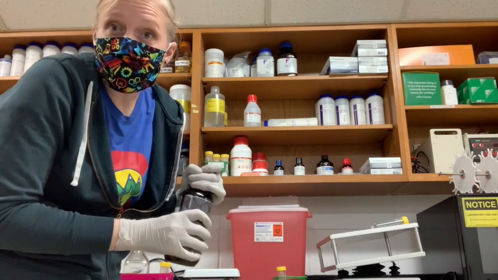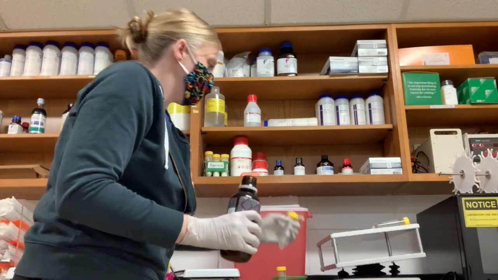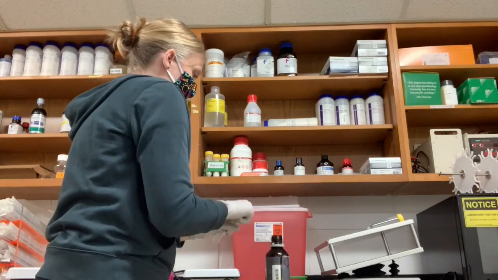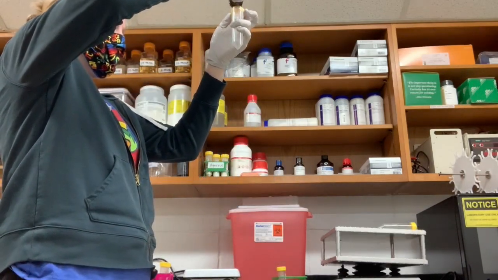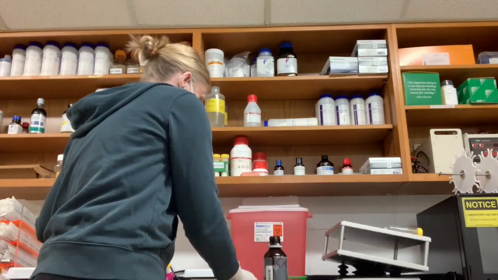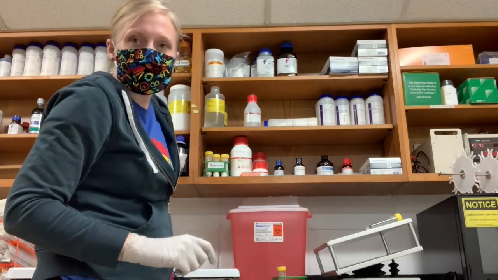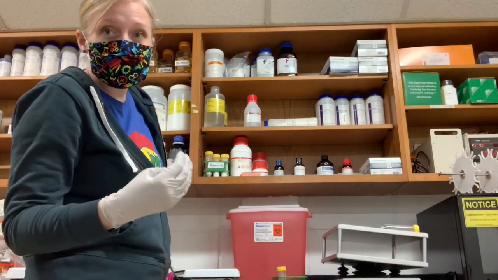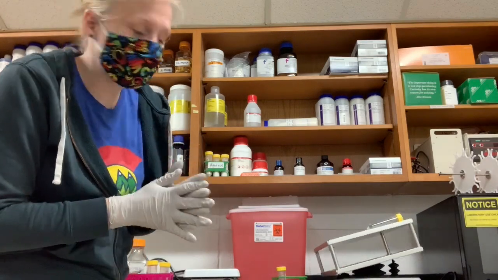I'm going to do the same thing for Triton in a separate tube. If you accidentally pour out too much, please don't pour it back into the bottle. You can just pour it out in the sink or pipette out a little bit of waste if you need to.